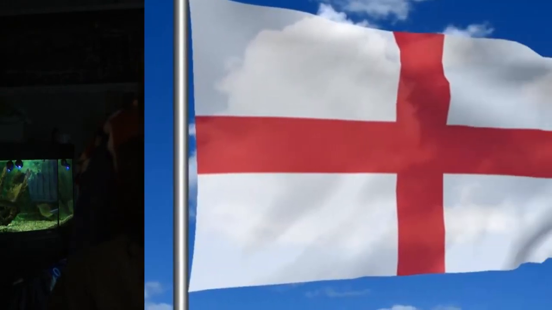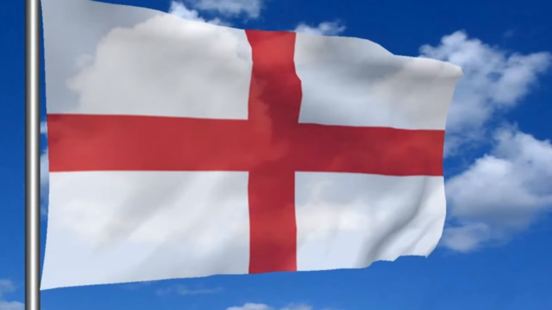Now, if I was to look at the England flag, the St George's Cross, with the red cross going horizontally and vertically, and of course the white background. If you look at these two flags, what would happen if you combined both of them together?